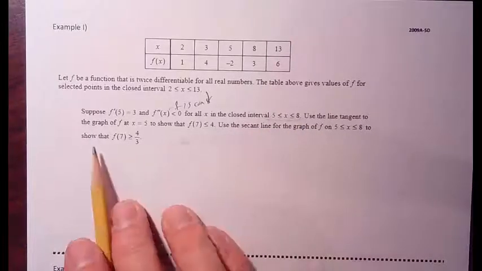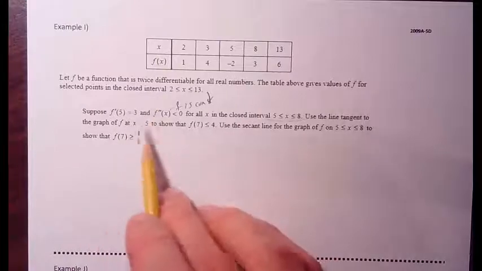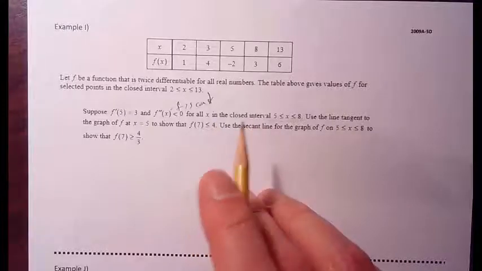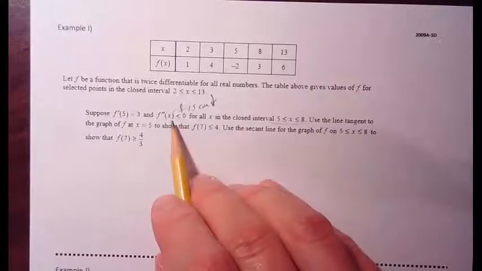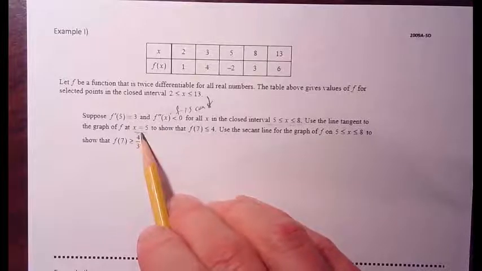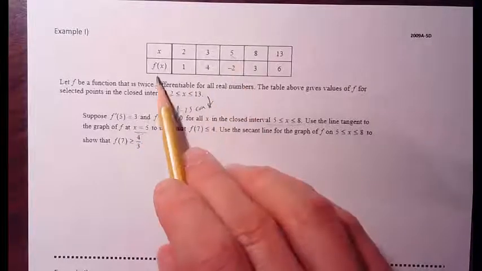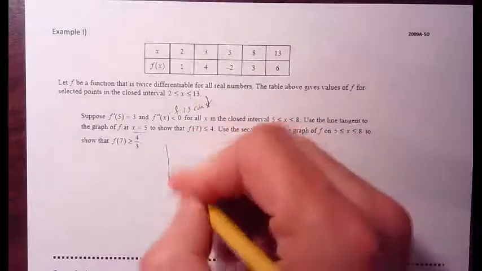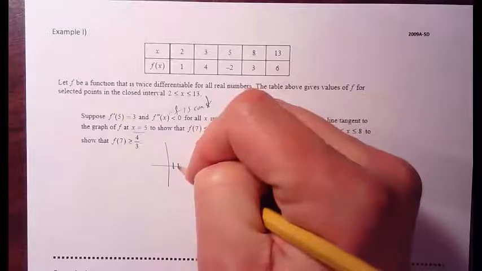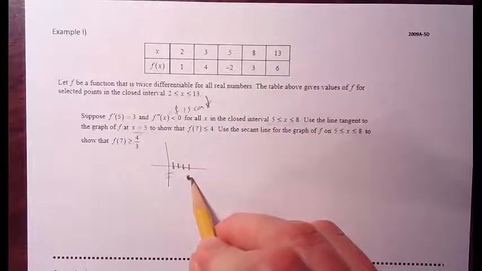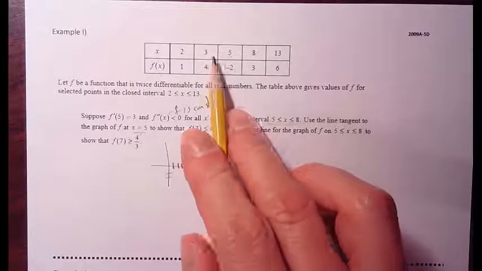So they're saying use the tangent line at the point x is 5 to show that f of 7 can't be any more than 4. I'm going to quick draw a sketch of what's going on here. This is sort of a last known whereabouts problem. We're starting off with x equals 5. When x equals 5, going to the parent function, we know we have a height of negative 2. So I'm going to plot the point 5, negative 2. I know that this is for sure a point on the graph of f.